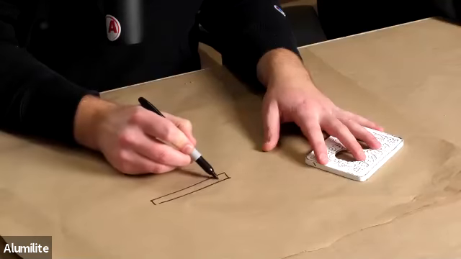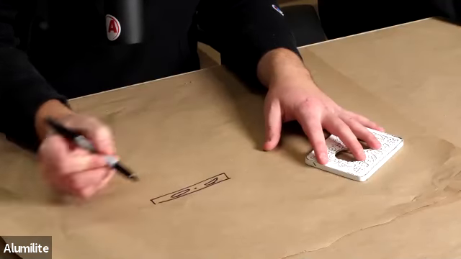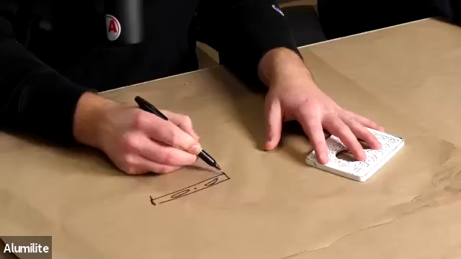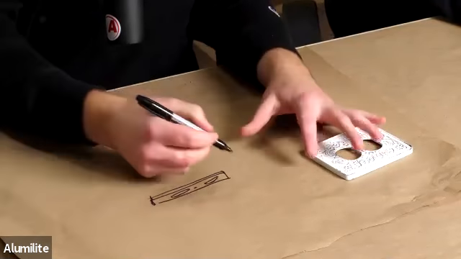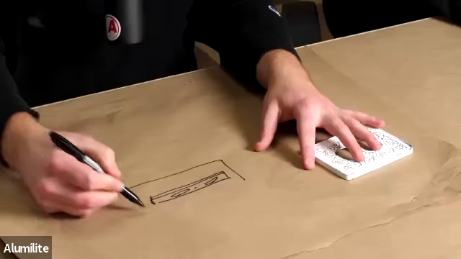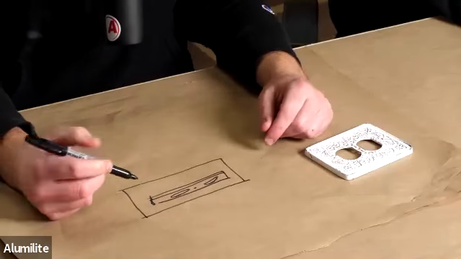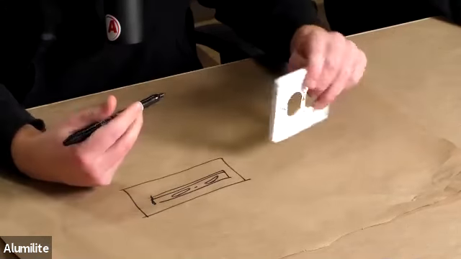Let's say this is our outlet cover. Not the greatest at drawing perspective all the time. So this is our outlet cover. We need all sides to be encased in silicone so that we can capture the detail on both sides.